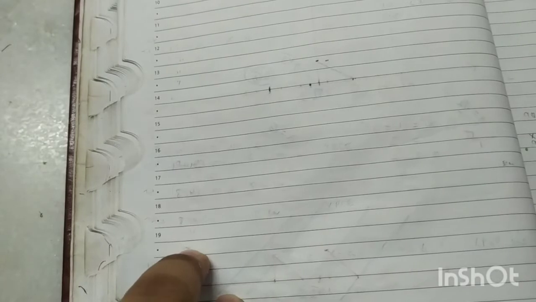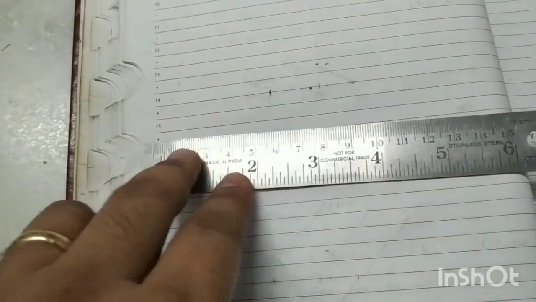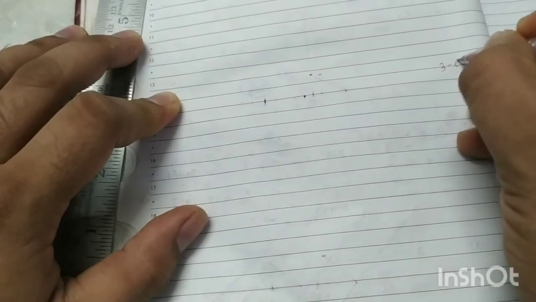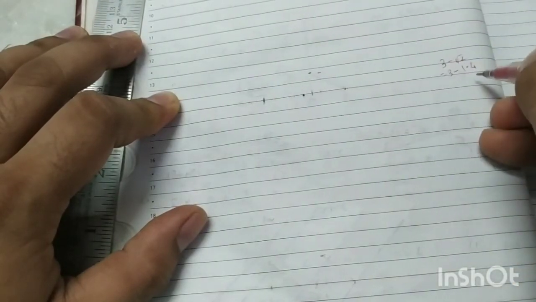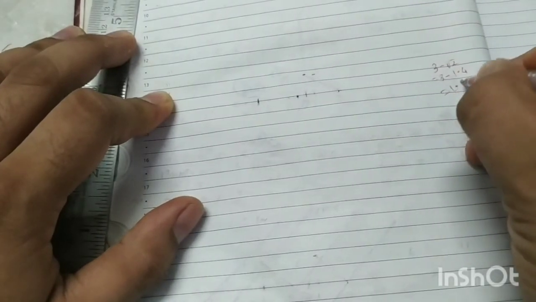Now let's plot 3 minus root 2. We know how to plot root 2, but they want 3 minus root 2. Now just roughly, if I check, 3 minus root 2 will be around 3 minus 1.4, which comes up to 1.6.